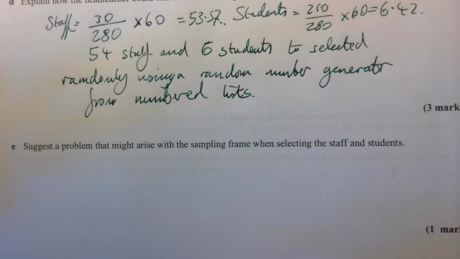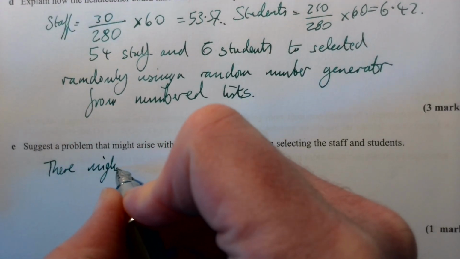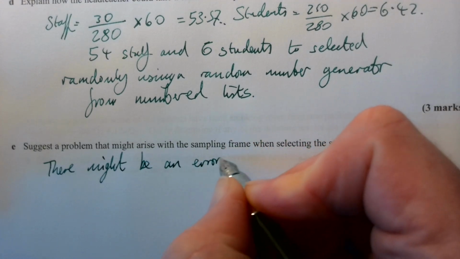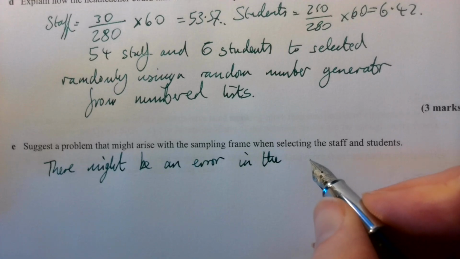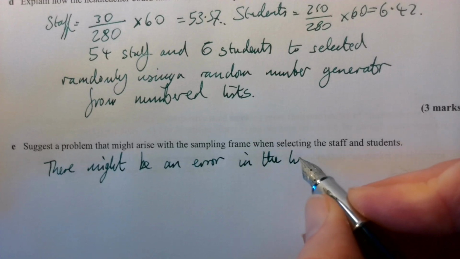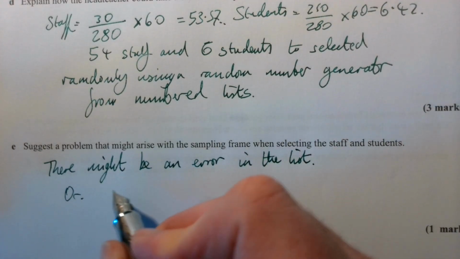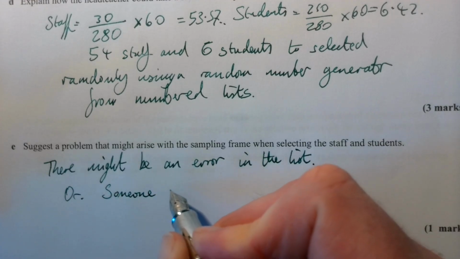A problem that might arise with the sampling frame, there's a couple here of classics that they like to see. Either there might be an error in the list, and you don't need to say what that error might be, but it might be that a staff or student has actually left the school since the list was made. So that would be one. And also, someone might be absent on the day, which is a bit of a classic.